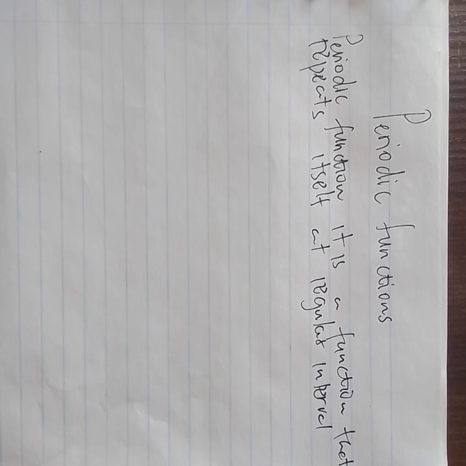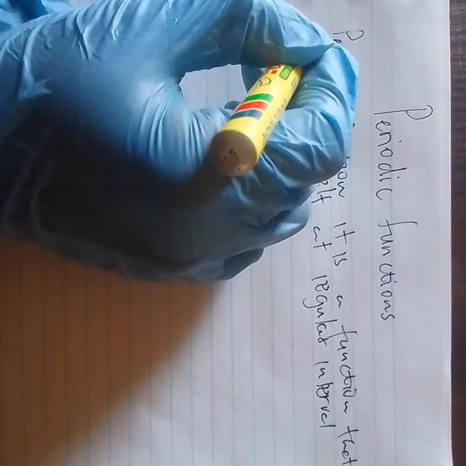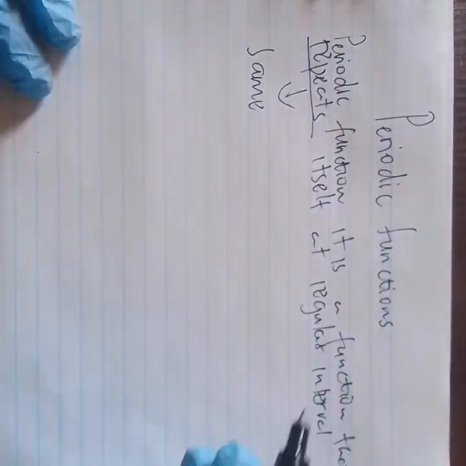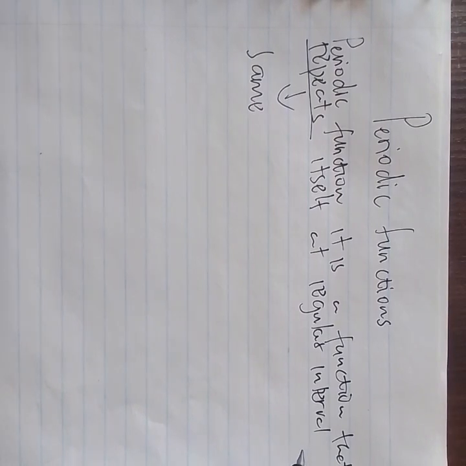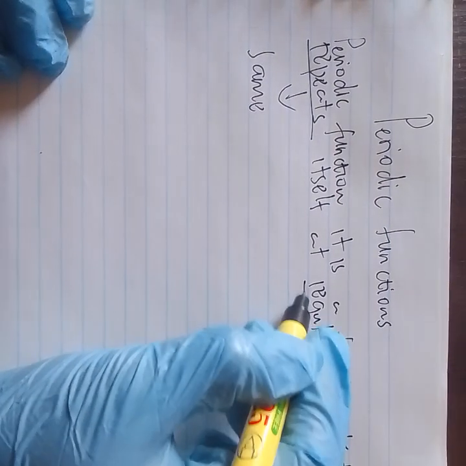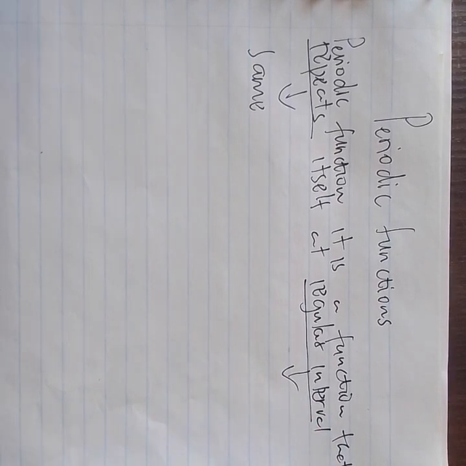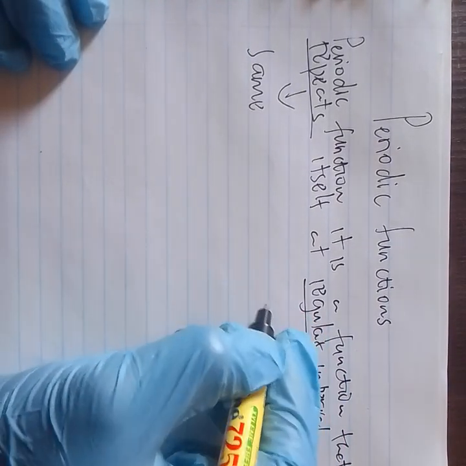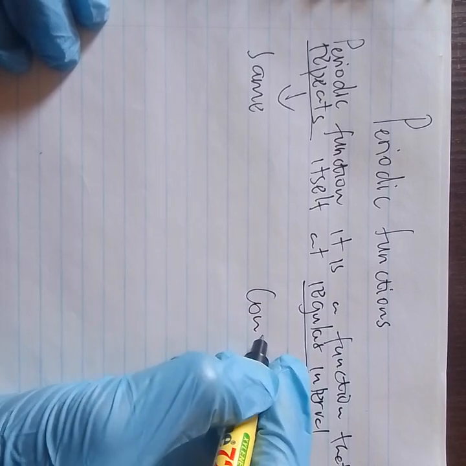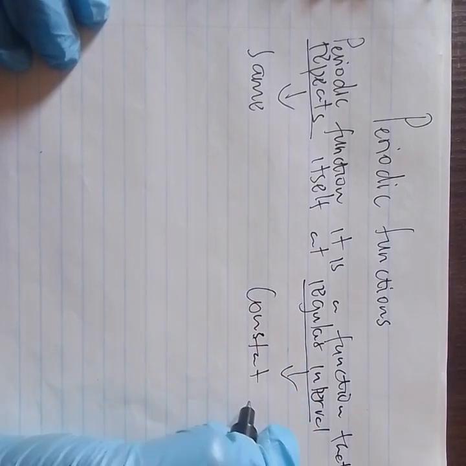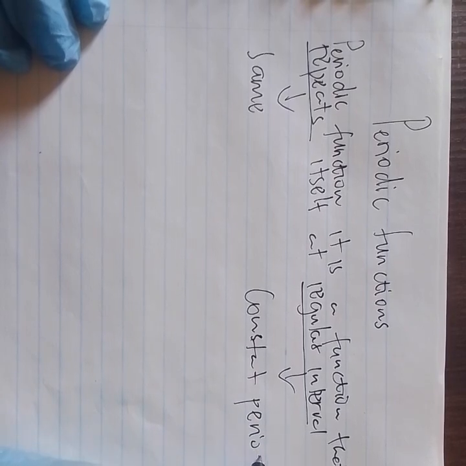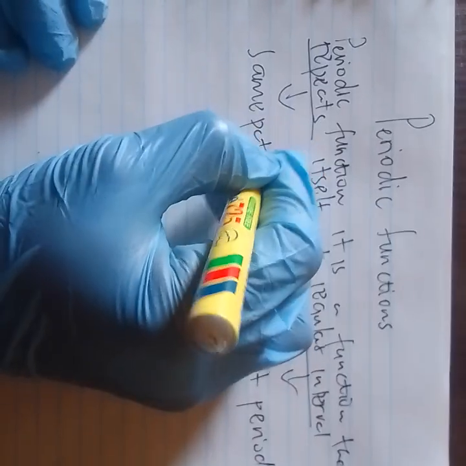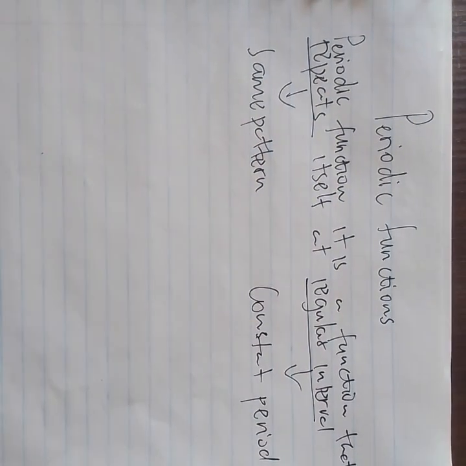What does this mean? It means that if a function repeats the same pattern at regular intervals, it is a periodic function. What does regular interval mean? Regular interval means a constant period, the same pattern. Therefore, if a function repeats the same pattern over and over at a constant period, it is a periodic function.